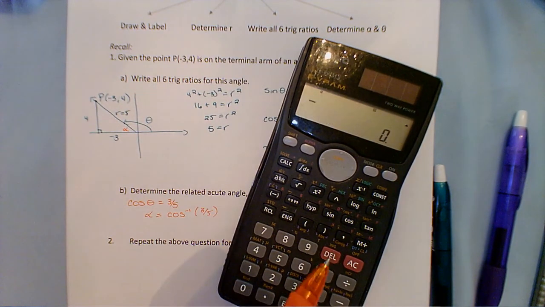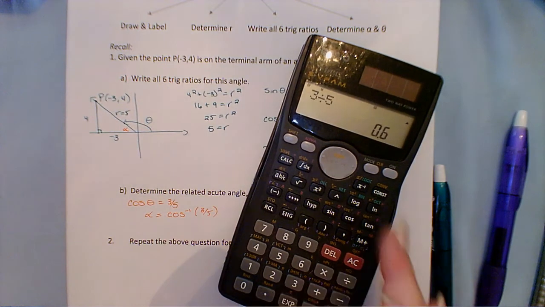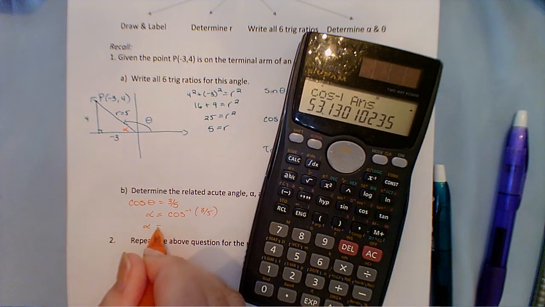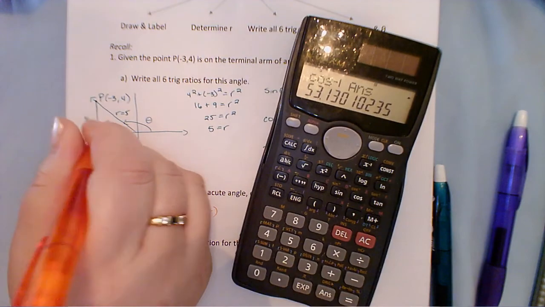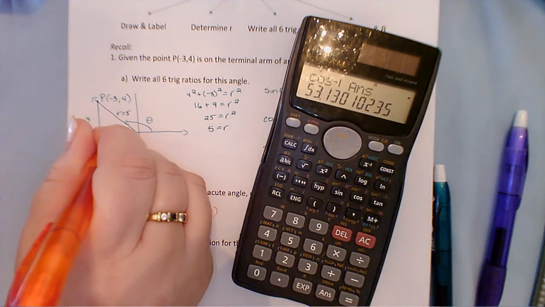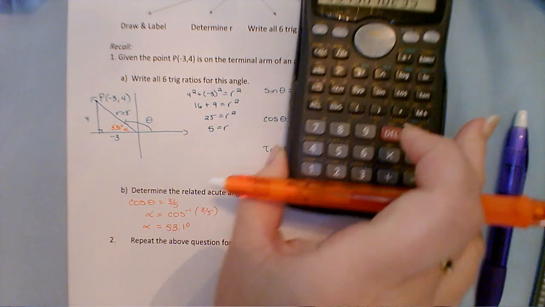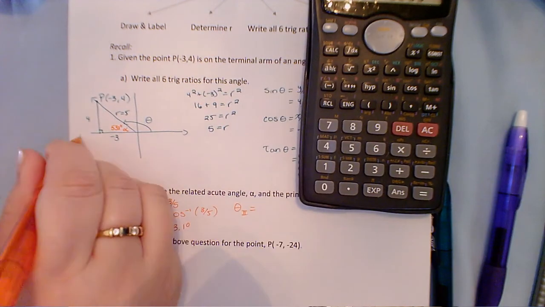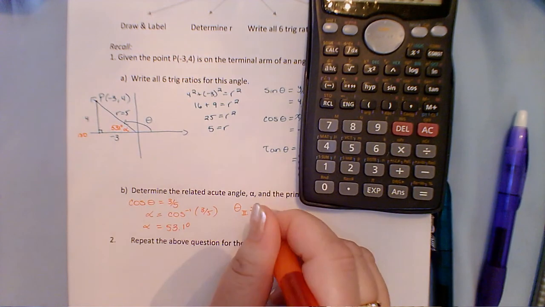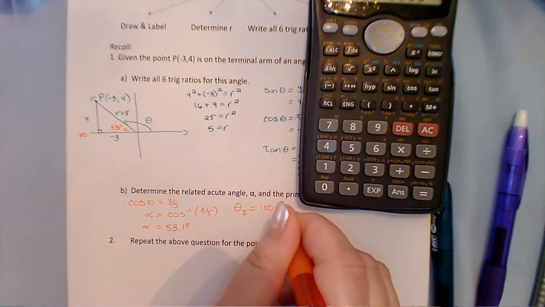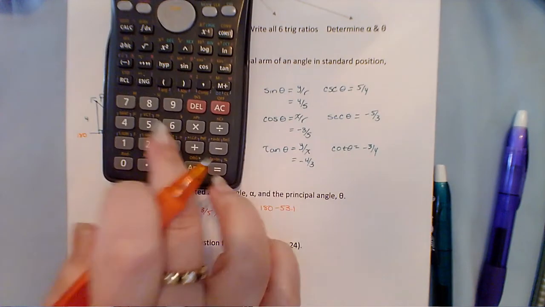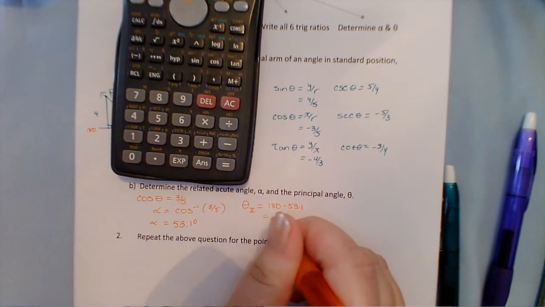Now that's not always going to happen. So just to be on the safe side, we're going to use our 53 degrees, so 53.1 degrees. That's how much this is. That means theta in quadrant 2 is going to be 180, which is the horizontal line, minus 53.1, which is your 126.9.